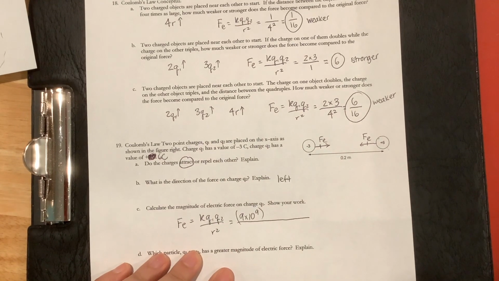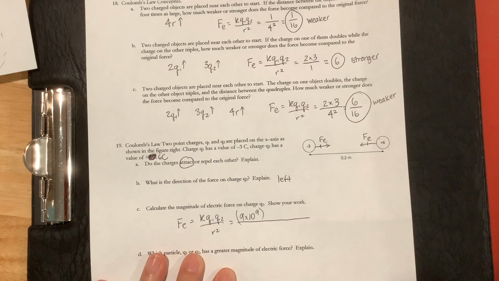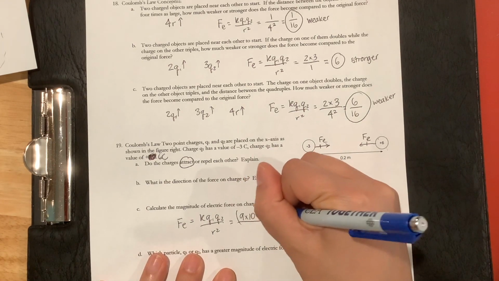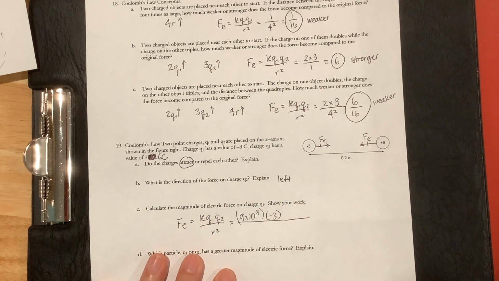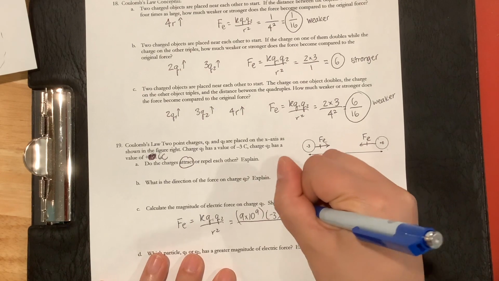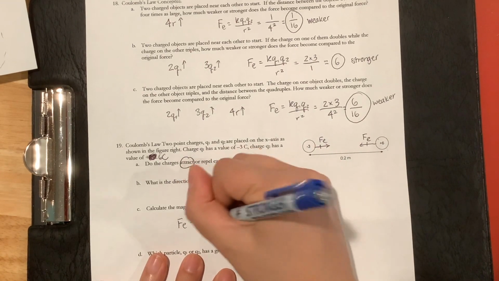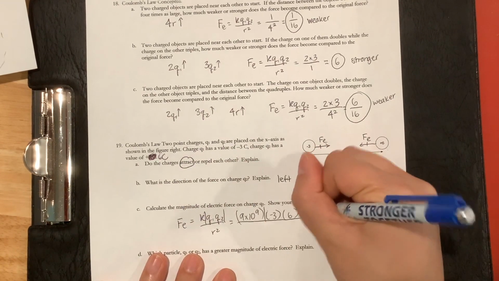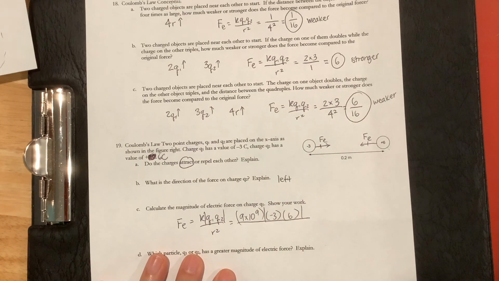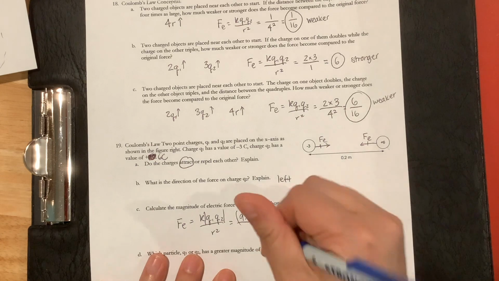Always, always, it's a universal constant. Q1 has a charge of -3. Q2 has a charge of +6. And guys, if you want to absolute value these charges, feel free to do so. Makes my life easy, makes your life easy. And they're a distance of 0.2 meters apart.